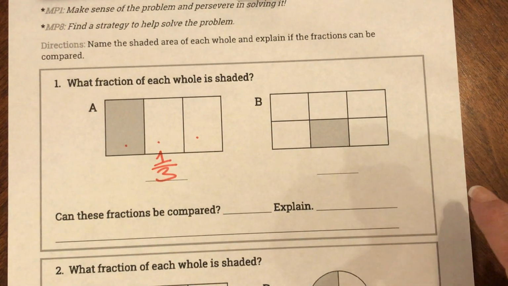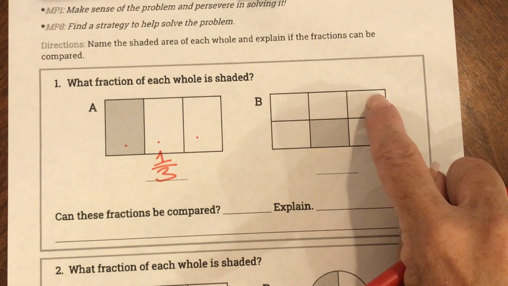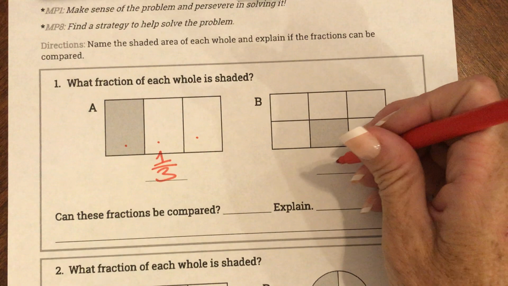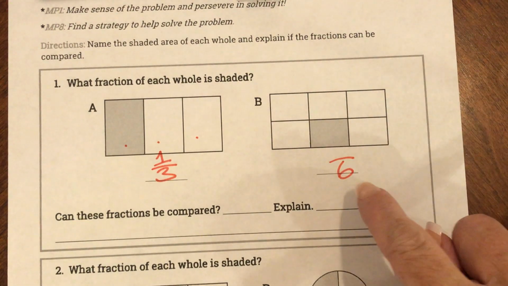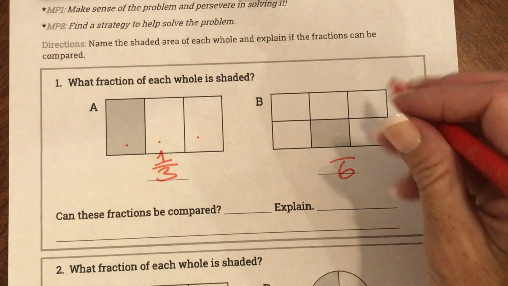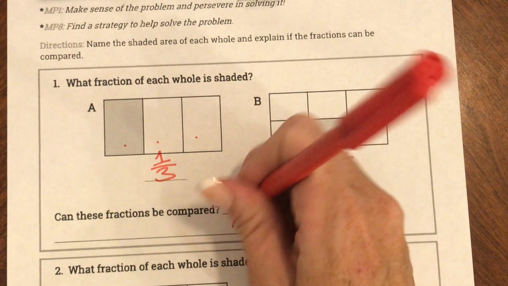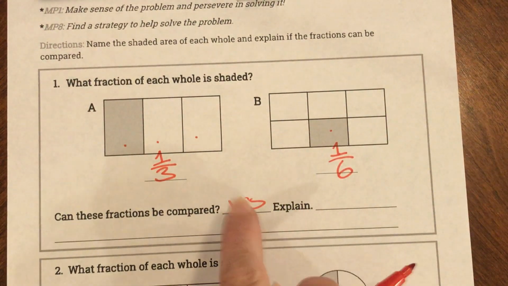Okay, let's look at this model. This has been partitioned into 1, 2, 3, 4, 5, 6 parts, which means my denominator is a 6. And my numerator is still a 1 because I only have one of the 6 shaded. Okay, so my next question says, can these fractions be compared? Yes. I can compare these fractions.